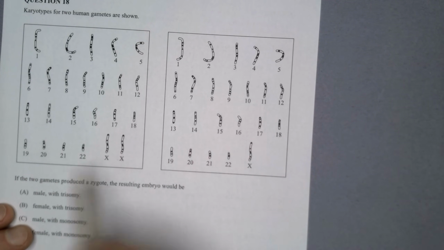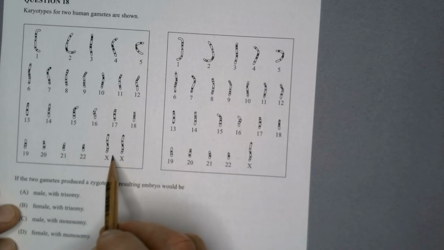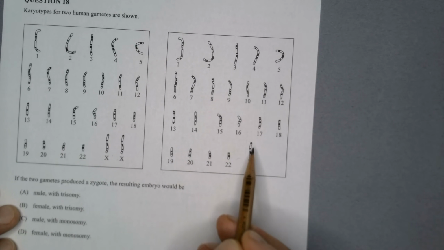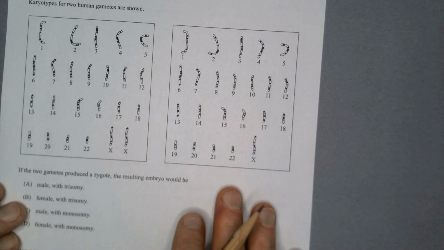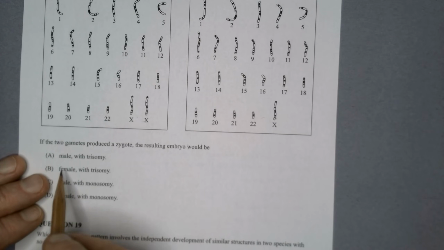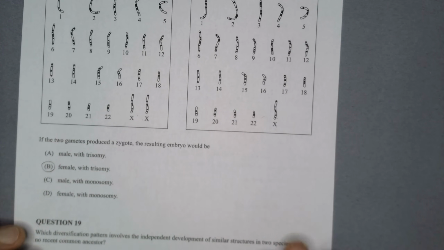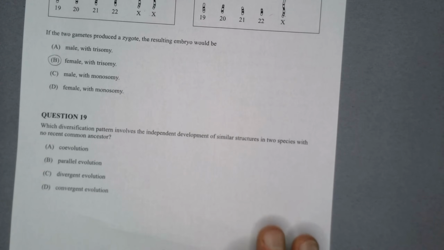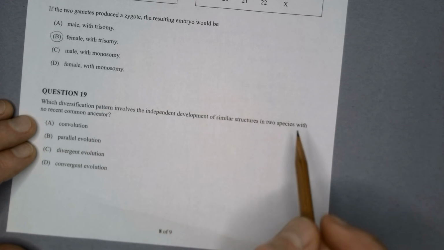If the 2 gametes produce a zygote, the resulting embryo would be female with trisomy, right? So it's going to have 3 X chromosomes in its cells. And the effects of that is something I'm going to have to look up. I don't know how much detail the curriculum goes into that. I guess we're going to find out as we go through the various papers. But I'm going to go for question 18 is B. All right, coming at this a little cold. Actually, I haven't looked at the curriculum documents to see what's on the curriculum for these tests. I'm just having to look at the paper to see.